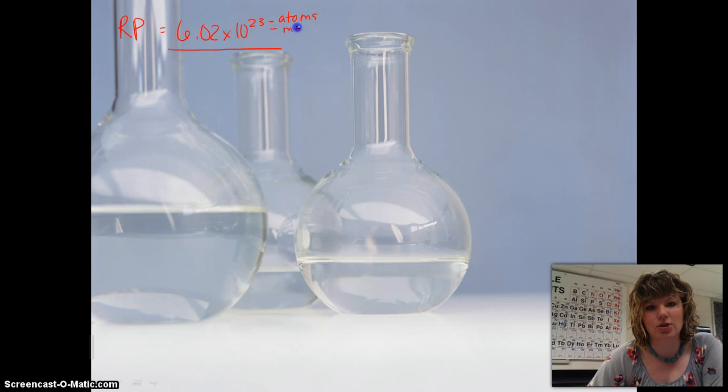This can be molecules. And hopefully you're getting better at writing out your units, seeing if it's just calcium that it's an atom, or if it is an ionic compound that it is a formula unit, covalent bond, it's a molecule. And we know that that is equal to 1 mole.